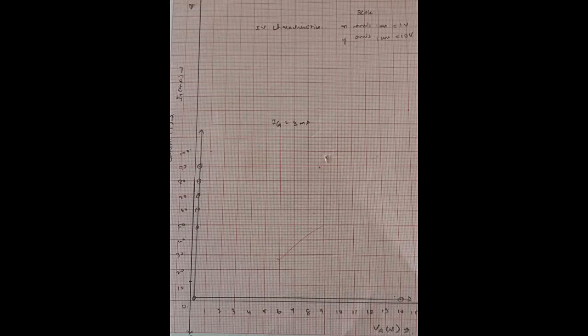This is the graph drawn between anode voltage and anode current. You cannot exactly draw like the ideal characteristics of SCR, where it will become a straight line. In that, you can observe from this experiment, the latching current is 11 milliamps and the holding current is 1 milliamp. This is for your reference.